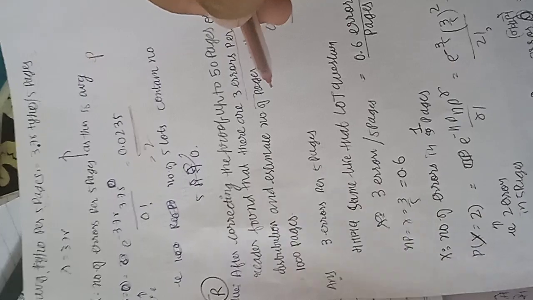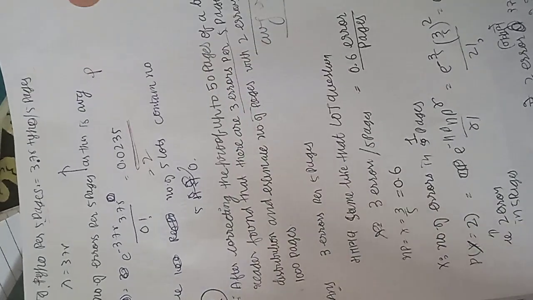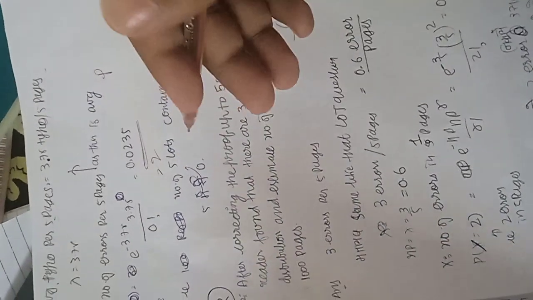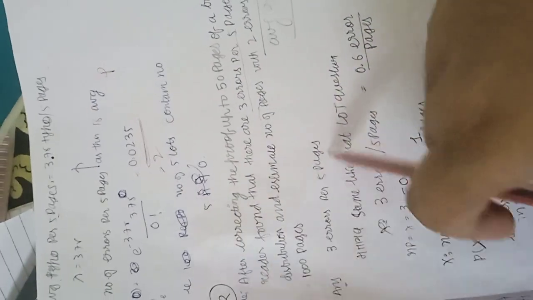After correcting the proof of 50 pages of a book, the proofreader found that there are 3 errors per 5 pages. Use Poisson distribution and estimate the number of pages with 2 errors in a book of 1000 pages. Okay, so let's solve this question again. 3 errors for 5 pages.